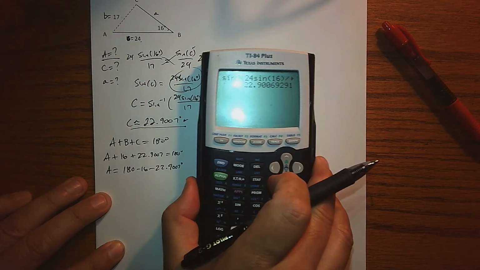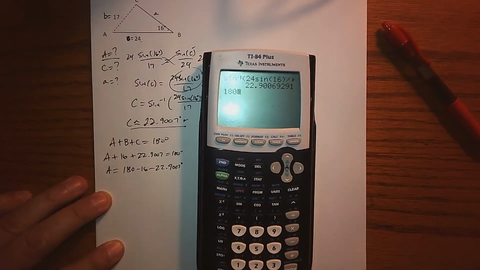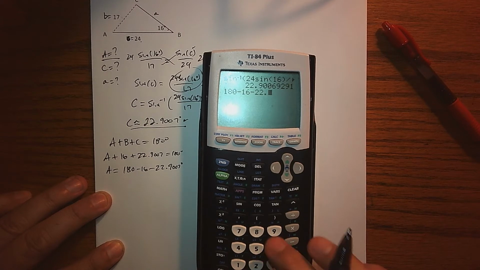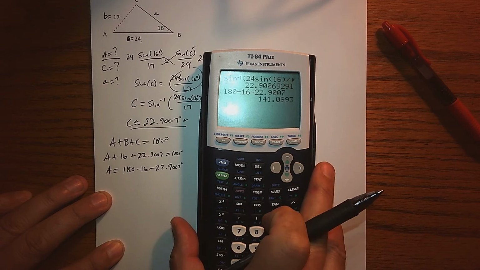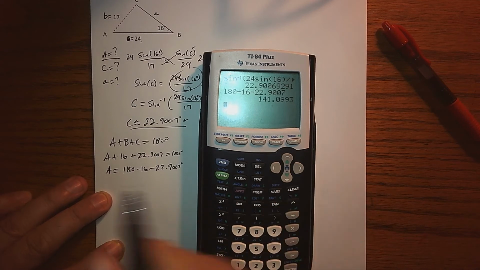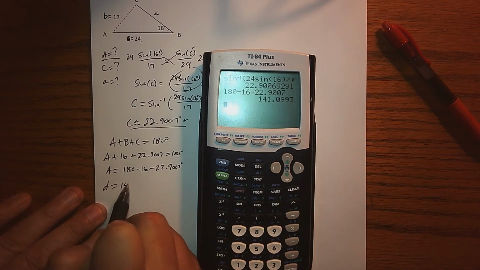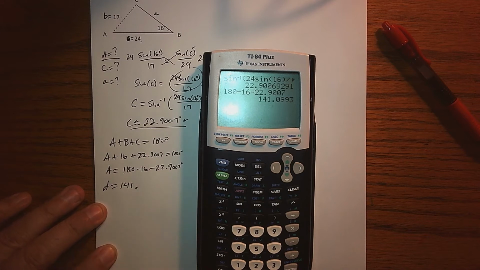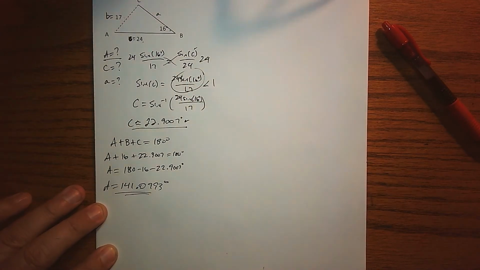When I put that in my calculator, 180 minus 16 minus 22.9007, our A is 141.0993 degrees.